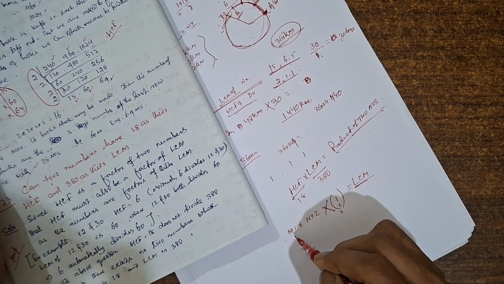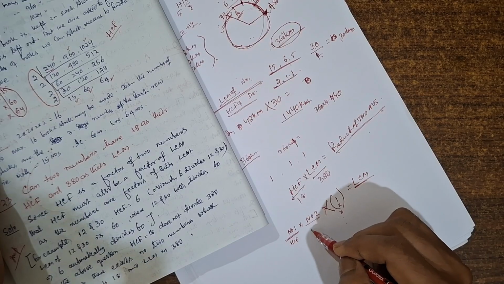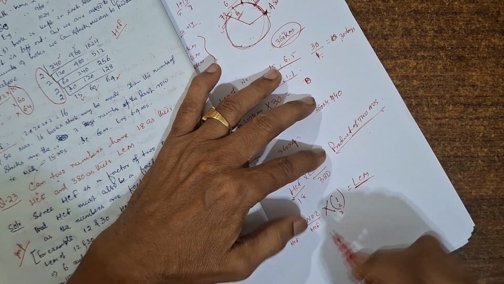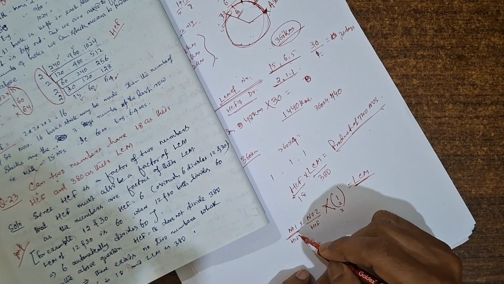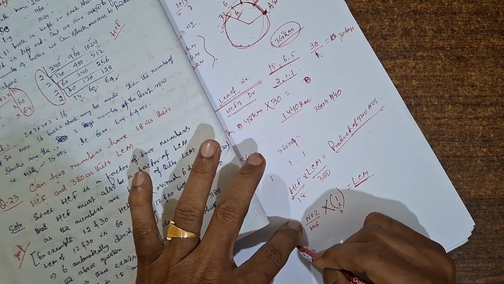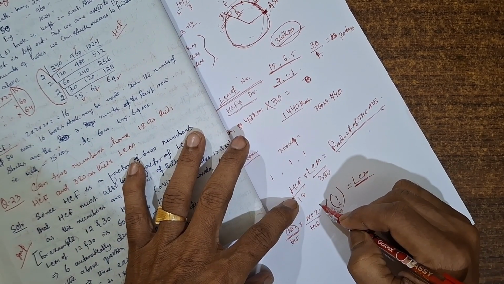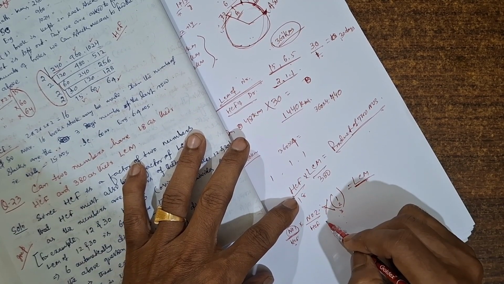But HCF is always there. In number 1, HCF is a factor. In number 2, HCF is also a factor. Automatically, HCF must be a factor of the LCM. It is obvious. If number 1 is HCF into a certain number, and number 2 is also HCF into a certain number, then the LCM must have the common factor HCF.